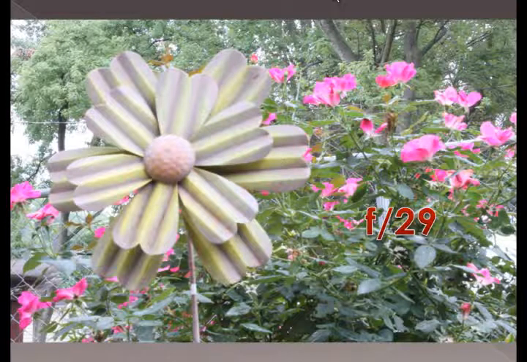Again, I downloaded these photos I took during the video and looked at the properties, and this one was an f29, and you can see that everything is in focus. So it has a deep depth of field because everything is in focus.